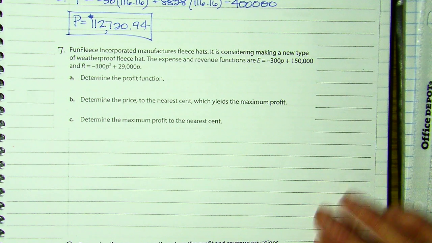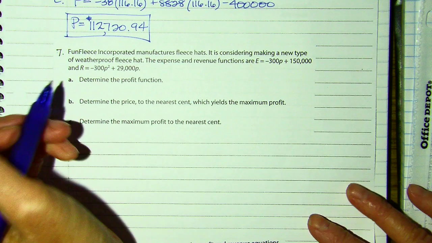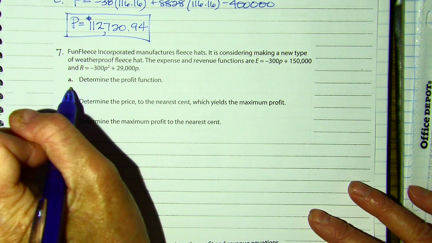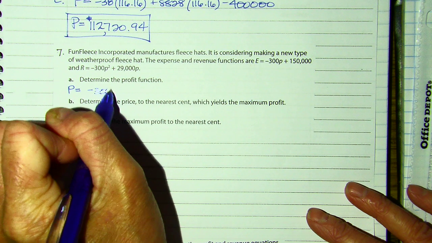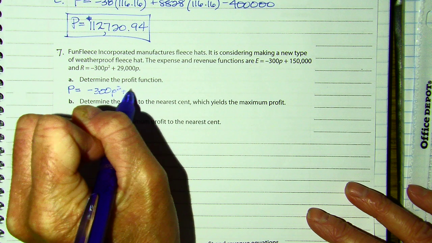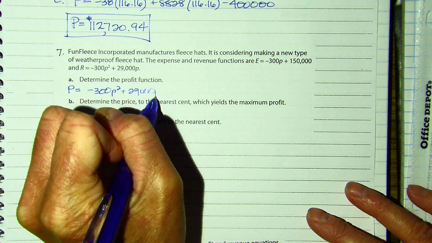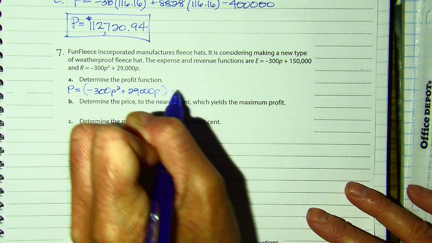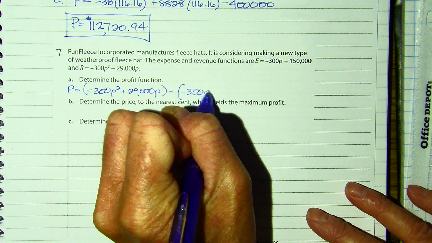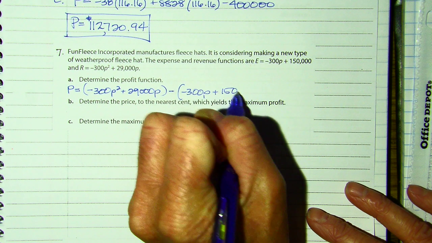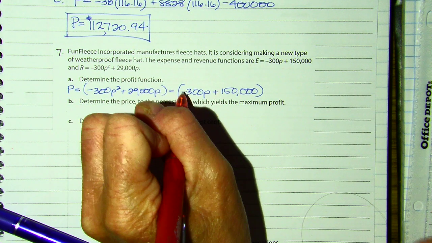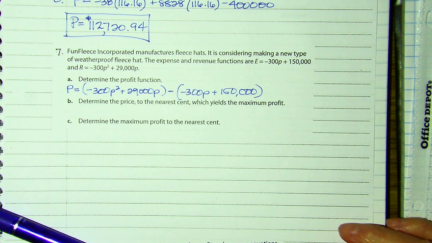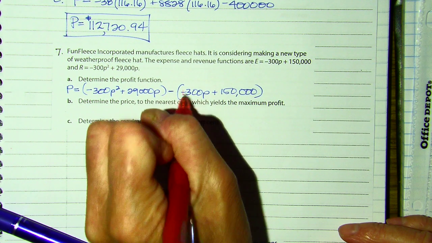I would do the exact same thing for number 7. But I don't think we need the repetition, but we can do it anyways. So profit equals your revenue minus our expenses, which makes this a positive and it makes this a negative.